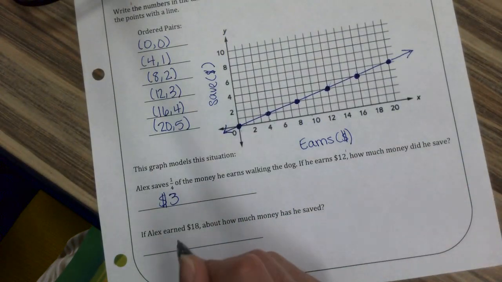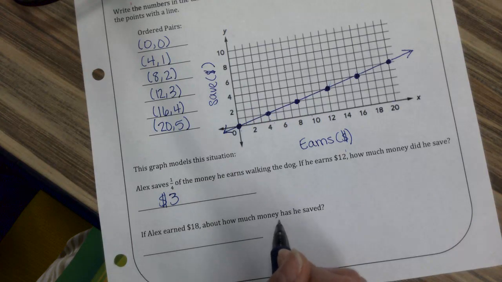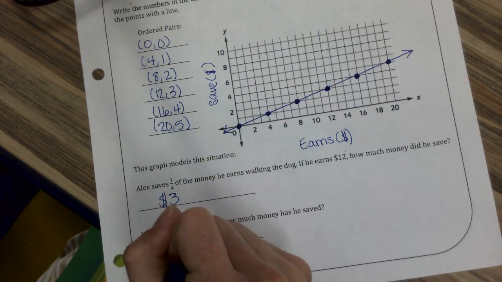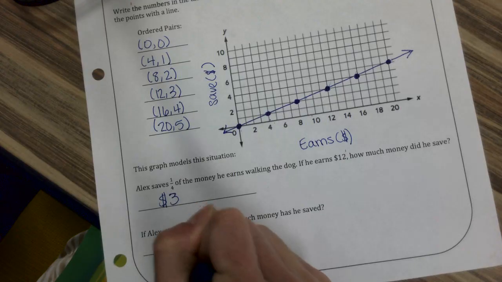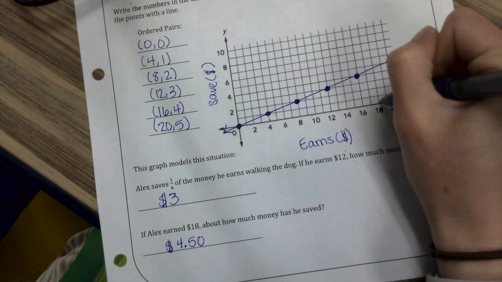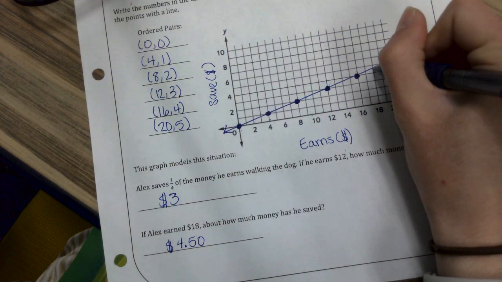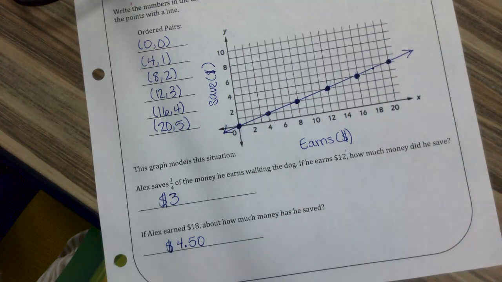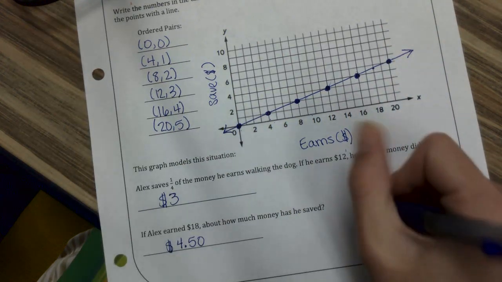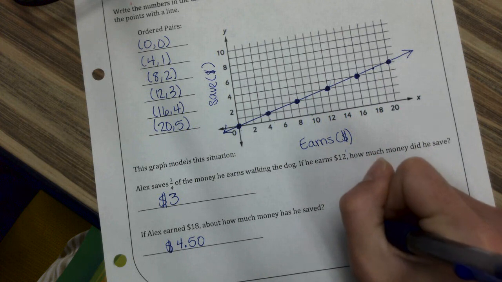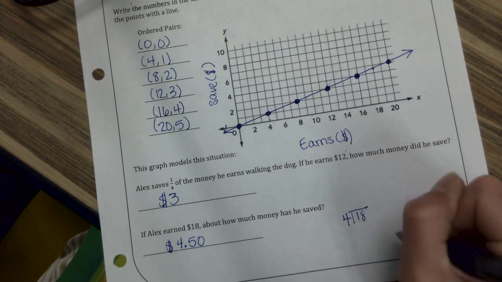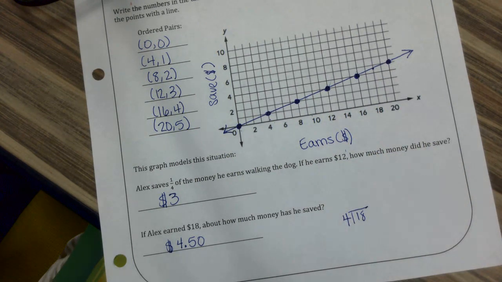Or you can divide by 4. That works. Okay, Alex earned $18. About how much money has he saved? And again, you can look at the graph or you can divide by 4. $4.50. If I go to 18, 4.5, or you can divide 18 divided by 4, and that would give you 4.5.